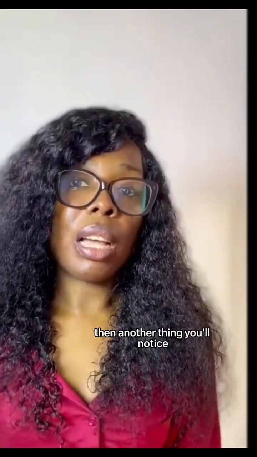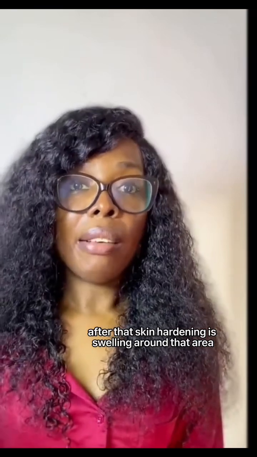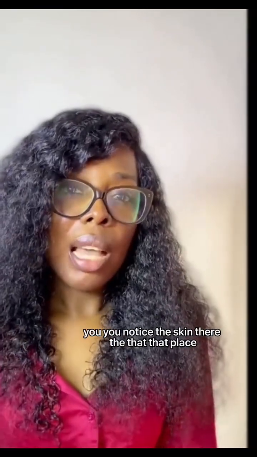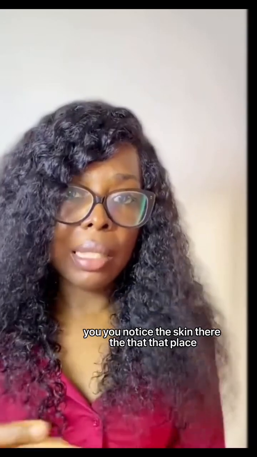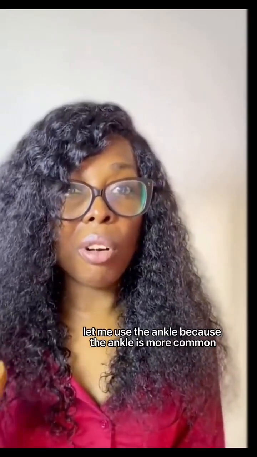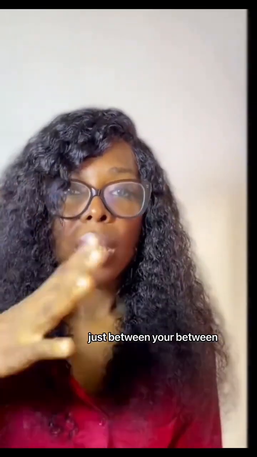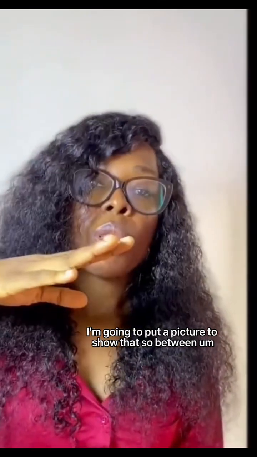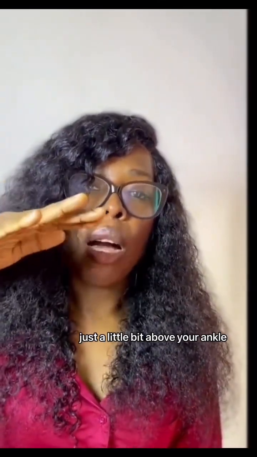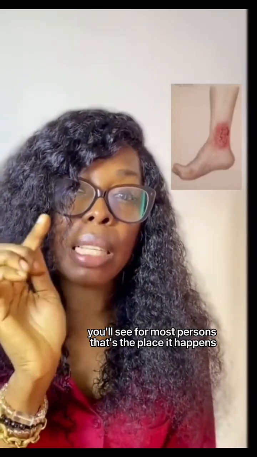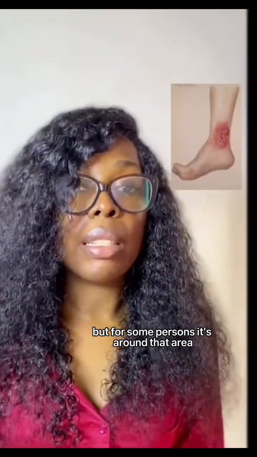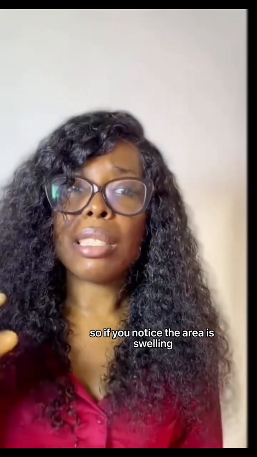Then another thing you would notice after that skin hardening is swelling around that area. Let me use the ankle because the ankle is more common. Not really the ankle, just between, I'm going to put a picture to show that. Just a little bit above your ankle, for most persons that's the place it happens, while for some persons it's around that area. So you start to notice the area swelling.